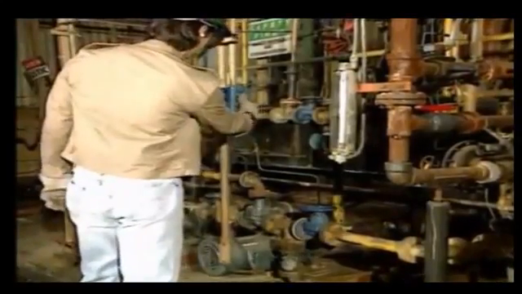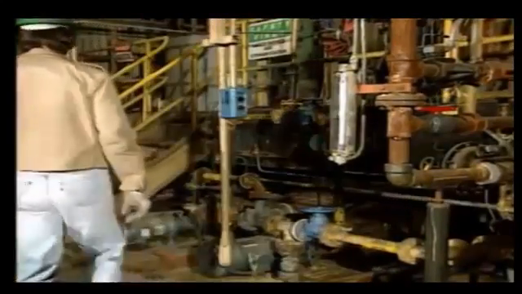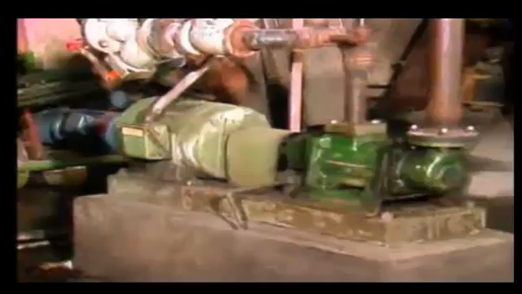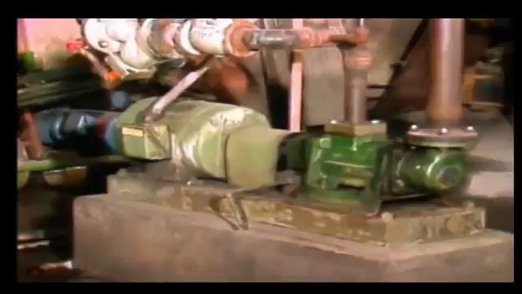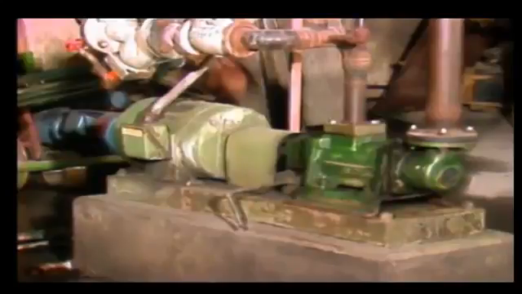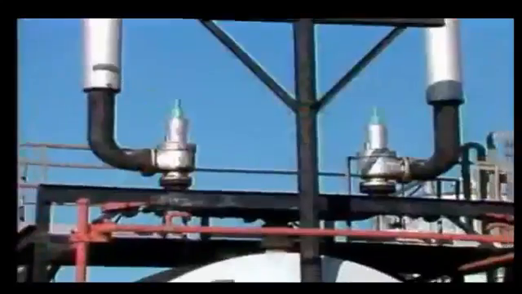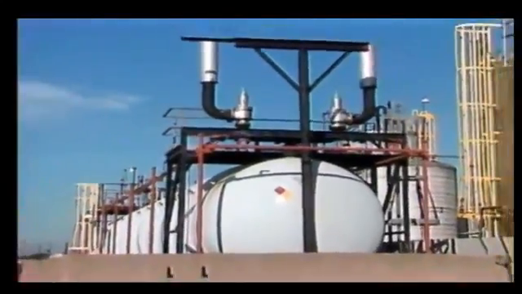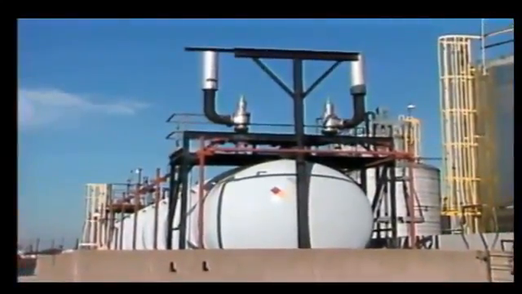For instance, starting or stopping equipment without proper valve positioning can result in excessive system pressure. Excessive system pressure can also occur when equipment malfunctions. For example, if a line from this pump is blocked when it should be open, an increase in pressure can occur. Excessive pressure in systems can be relieved by relief valves, like the ones on this liquefied gas tank.